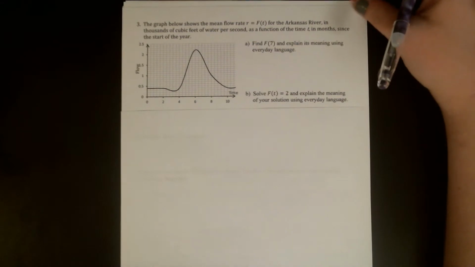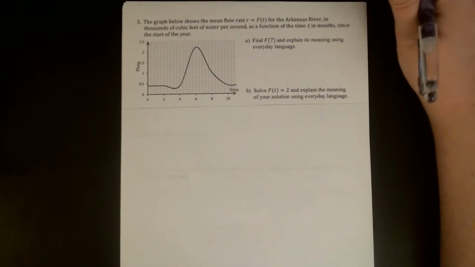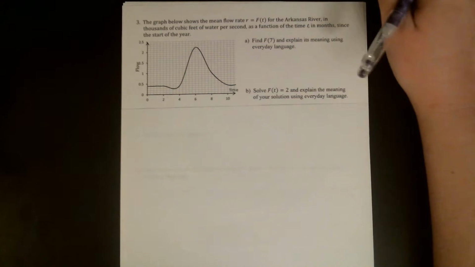All right, here is another video on our intro to function notation stuff. So in this example, we want to look at a function that's represented by a graph and see if we can get information from the graph. And we also have an application going on here, so we want to see if we can make sense of what our values mean in the context of this problem.